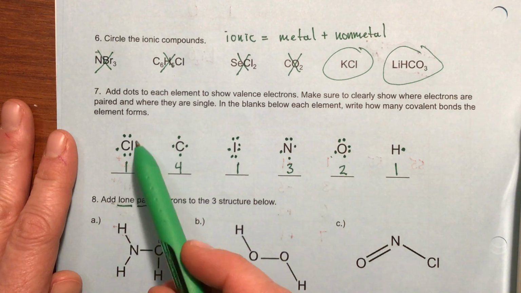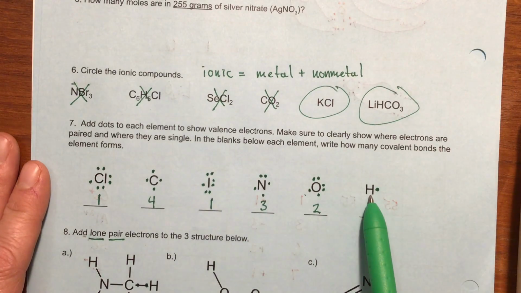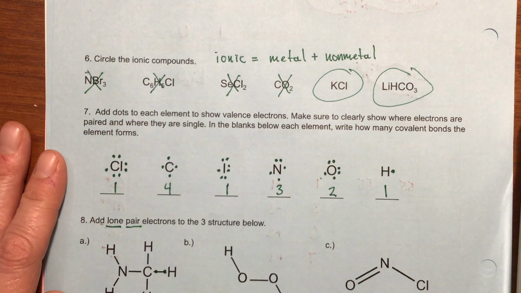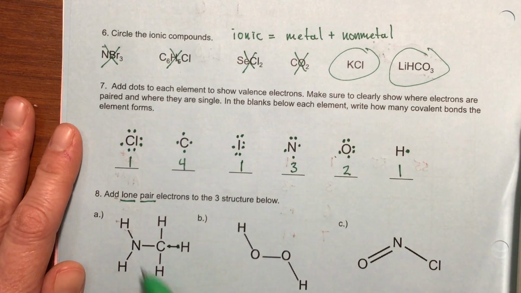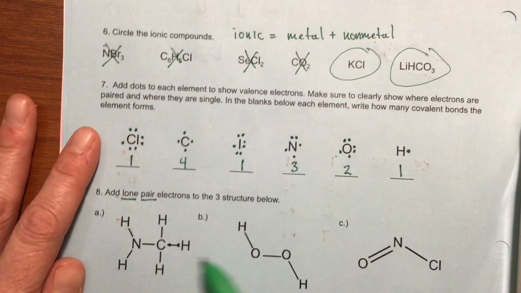Now, the pairs that are already on the atoms, they don't participate in the bonding. So hydrogen, shown here, has no pairs. It will never have any more electrons drawn on it, and we don't actually have to show these bonding electrons, the single ones. So hydrogens you just leave alone. Carbon is going to use all its electrons in bonding, so we don't have to add anything else to carbon.